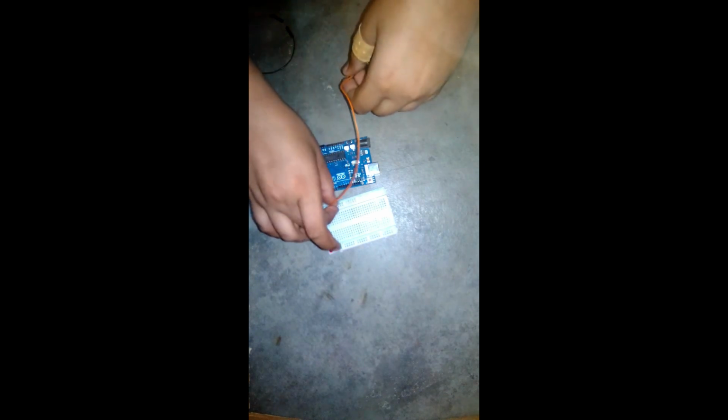This is the negative terminal of the LED, and this is the positive terminal of the LED. Then we take the Arduino Uno and connect jumper wires to these LEDs.